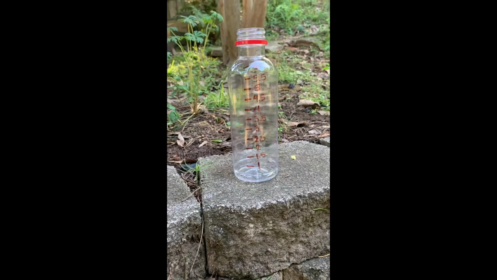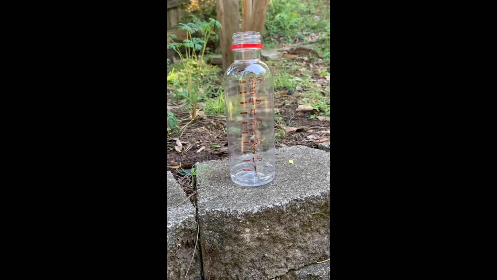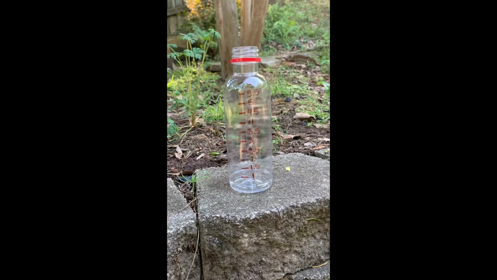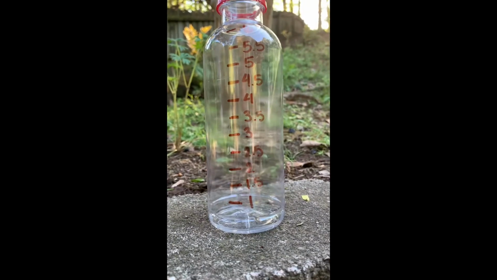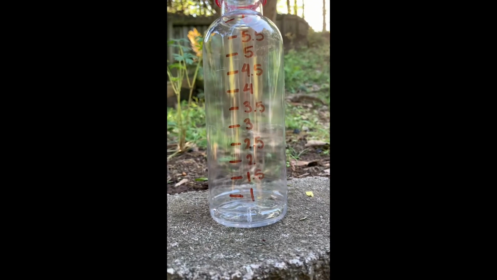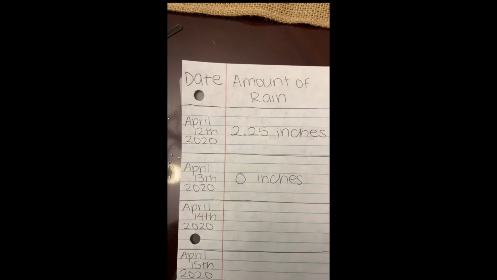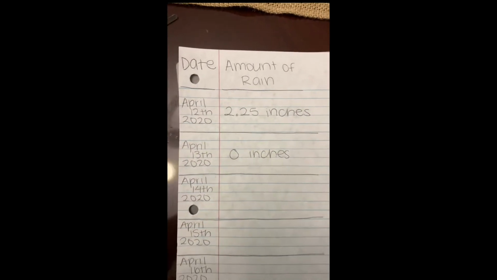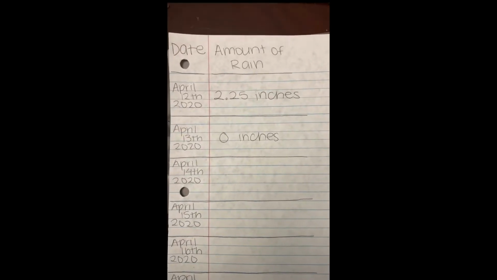So it's the morning of April 14th, and I want to make sure that we are getting the rain from the entire day, so I always do it the next morning so we can record the rain that happened that night. And it looks like there was no rain yesterday, so for April 13th we're going to put 0 inches. So here's my log so far. Like we just saw, for April 13th there was 0 inches of rain, so I wrote that down. And now tomorrow morning I will check for how much rain we got on April 14th.